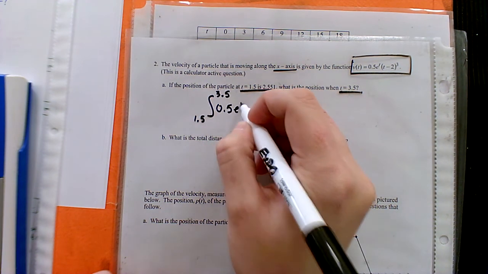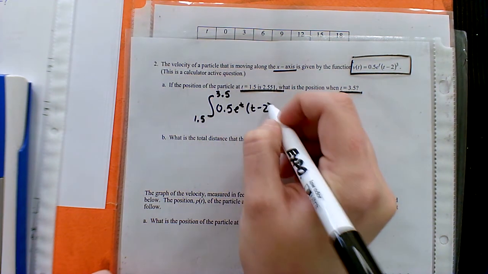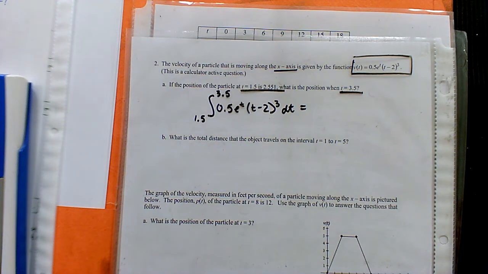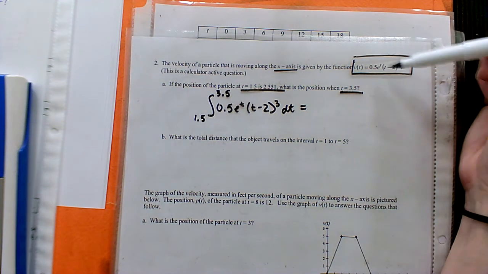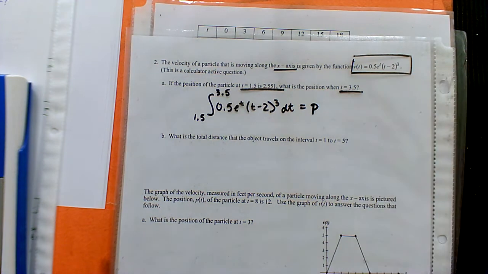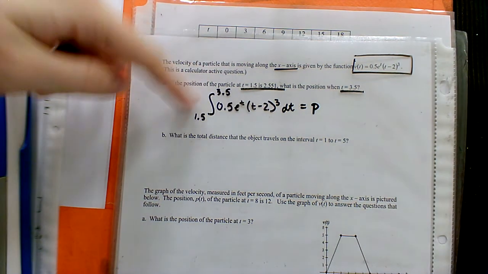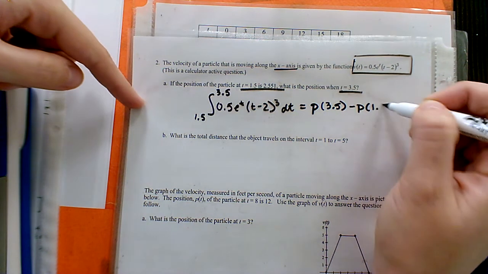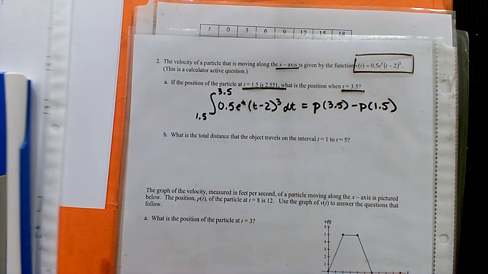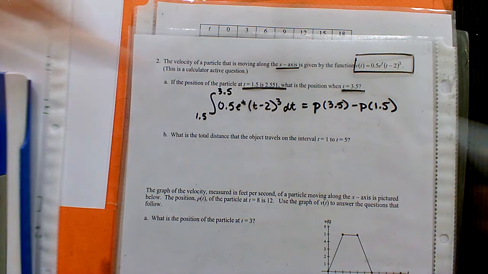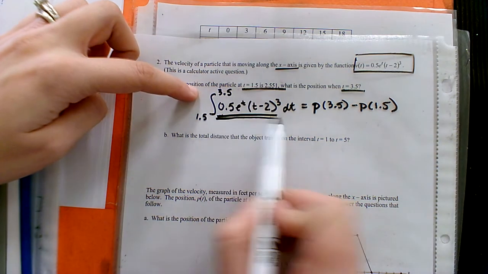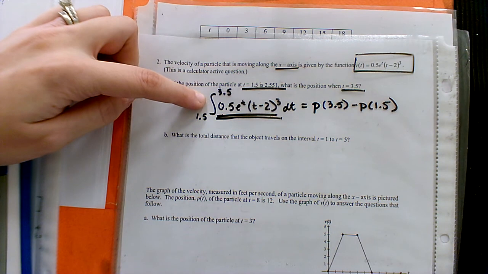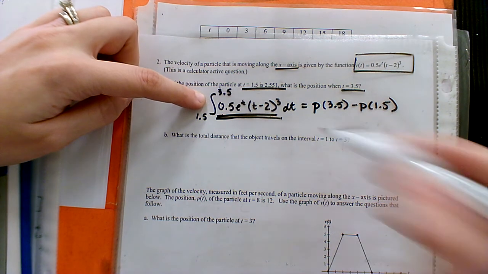I'm going to write in my velocity function. And according to the first fundamental theorem, if I work backwards from velocity, that's going to represent position. And since I know the bounds, I can plug in my top bound first and then subtract, plugging in my bottom bound. Now I know in the last example we did this piece by hand because we didn't have a calculator. But now that we do, can we figure out this left-hand side?